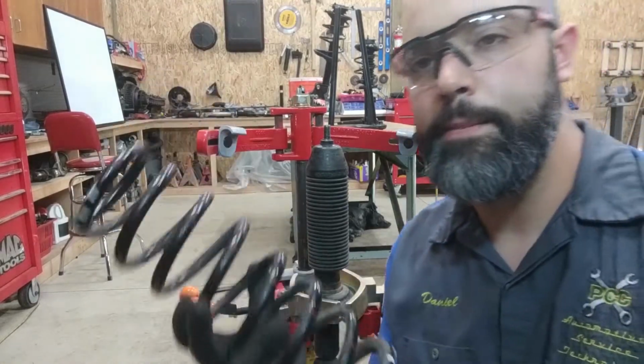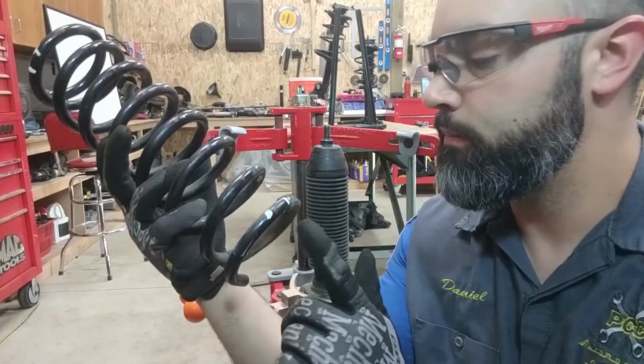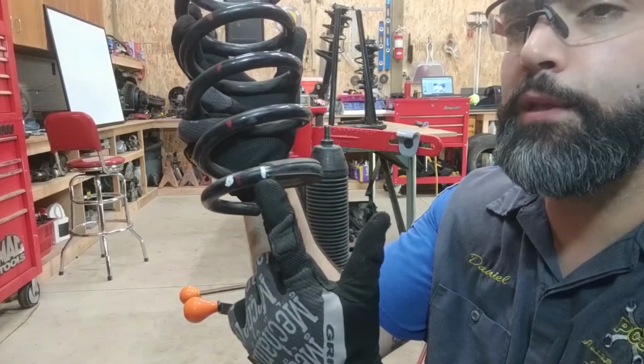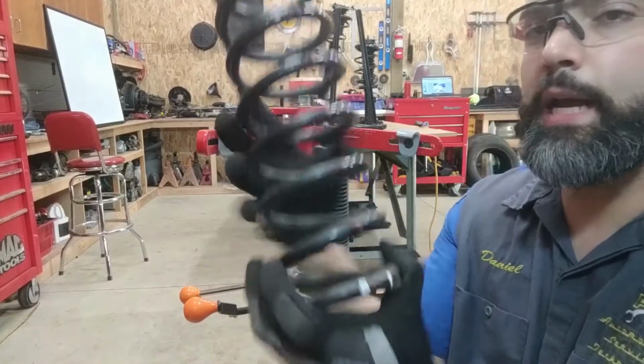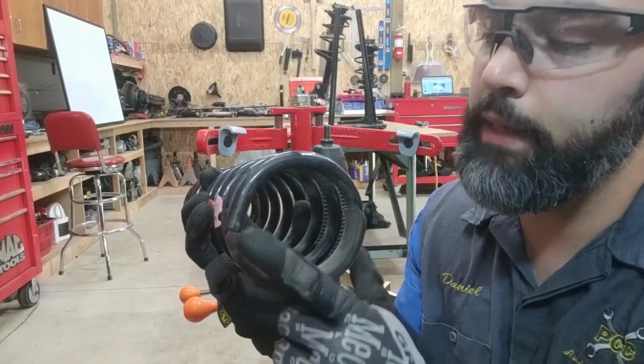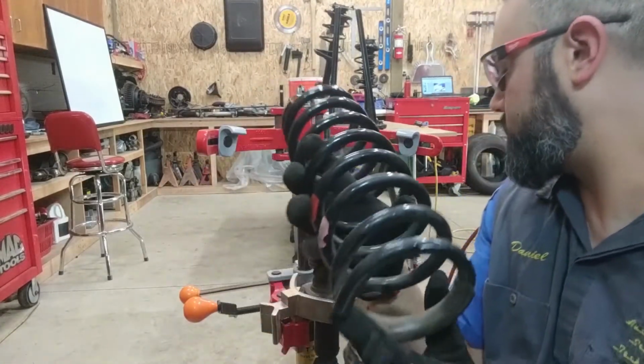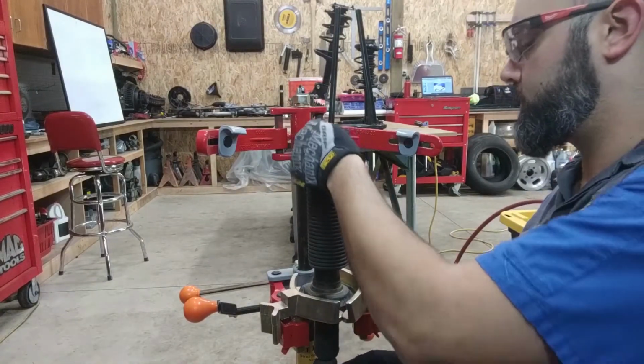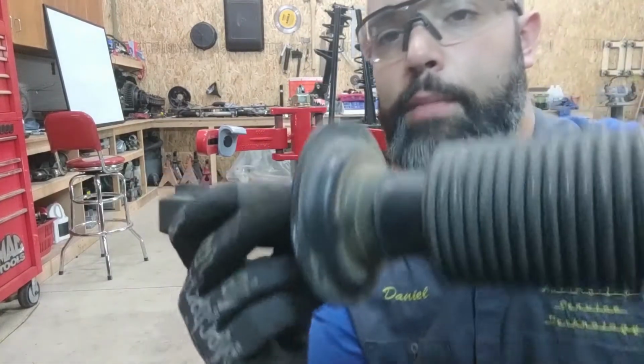So going back together, I have my B right here and my alignment mark to line up with the lower mounting hole right here. And the coil end terminates right here. So that's also an indicator for where the spring is supposed to go on the strut body.